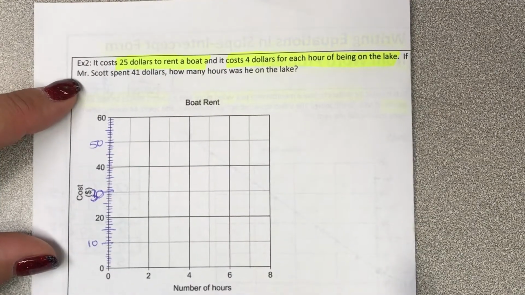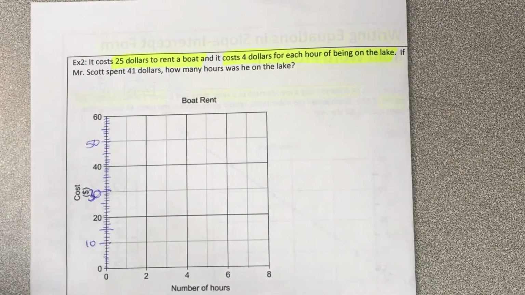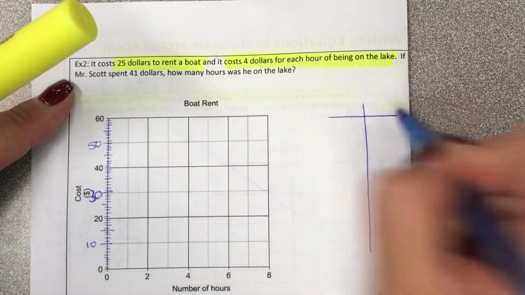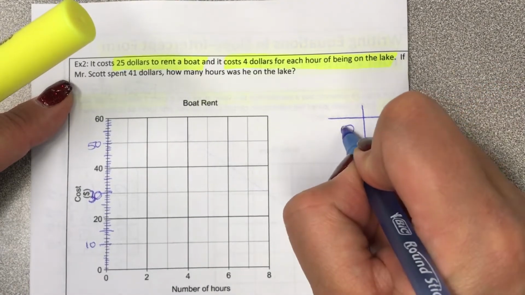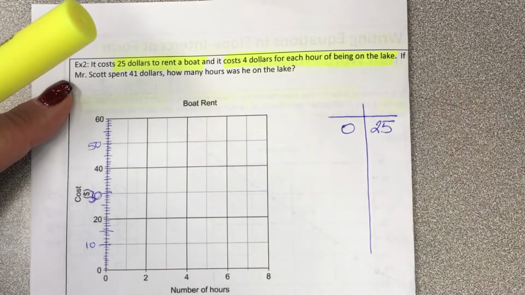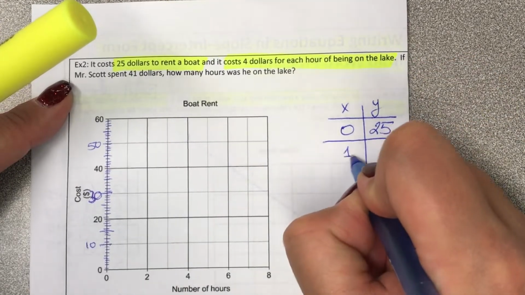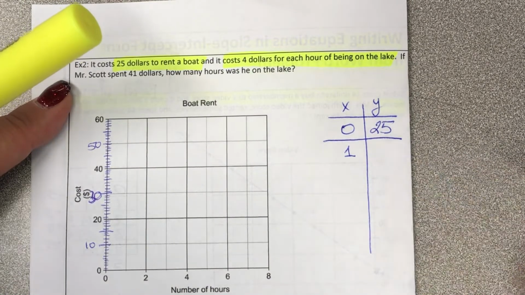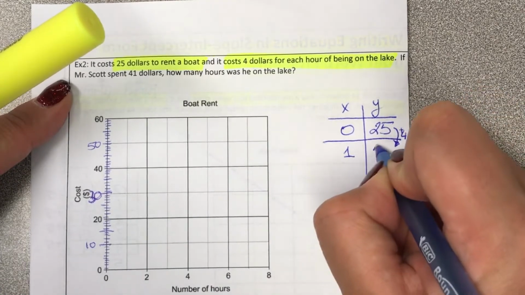So we have Mr. Scott. He spends $41. How many hours was he on the lake? We can determine this from a chart. When you go to a rental place and you're not on the lake yet, you do pay $25 deposit, then the cost is calculated based on how many hours you are on the lake, and for each hour you're going to be paying an additional $4. So that would be 29.